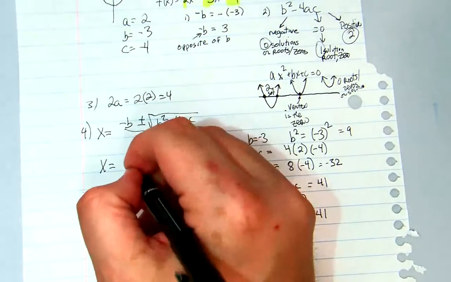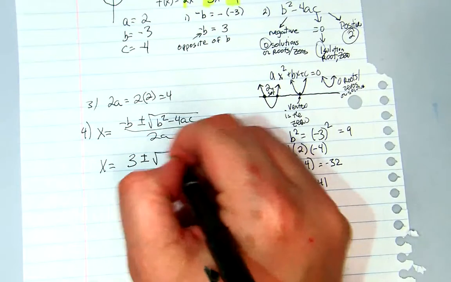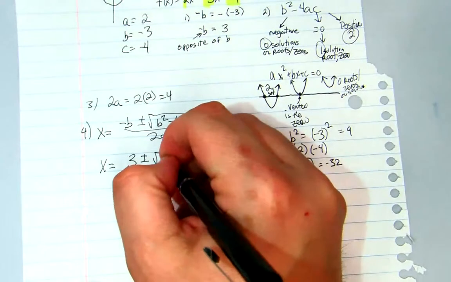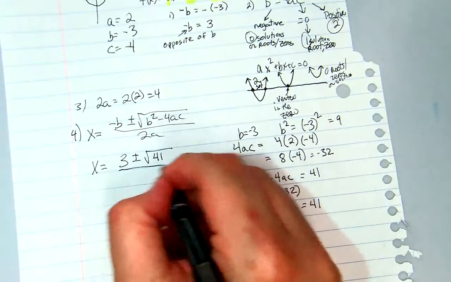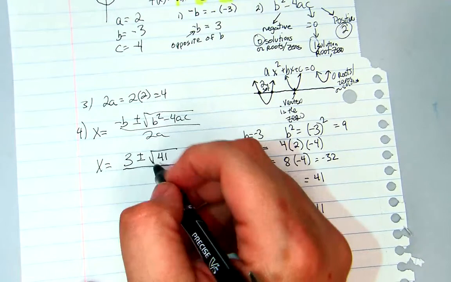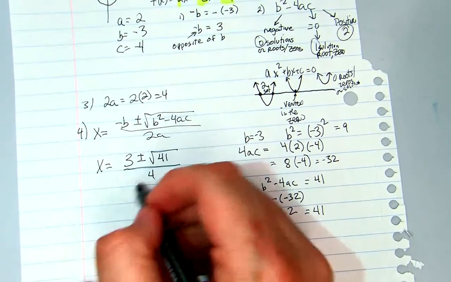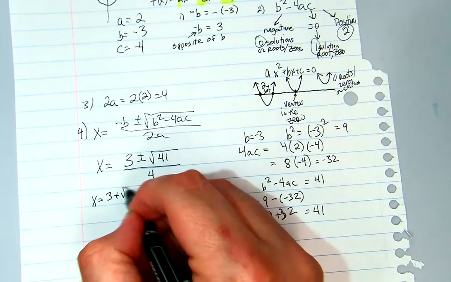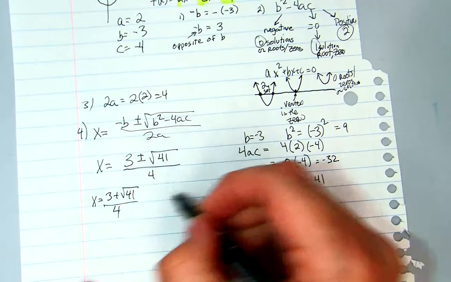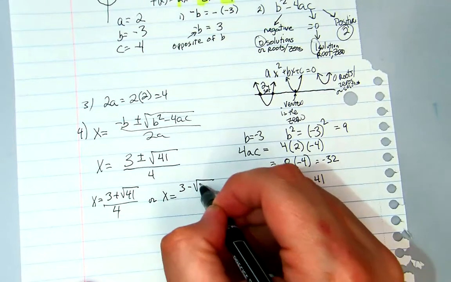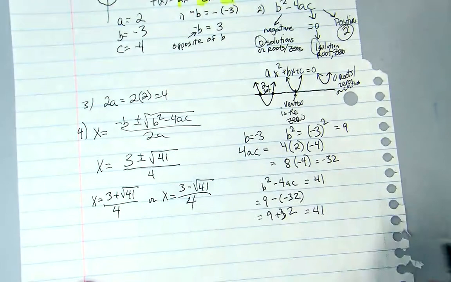Negative b is 3 plus or minus the square root of the discriminant, which is 41. So I get the square root of 41 all over 2a, which is 2a we figured out was 4. So what this means is that x is equal to 3 plus the square root of 41 all over 4, or x is equal to 3 minus the square root of 41 all over 4.